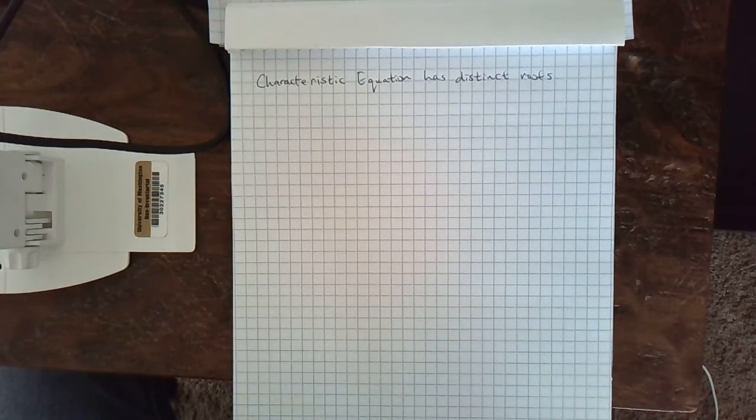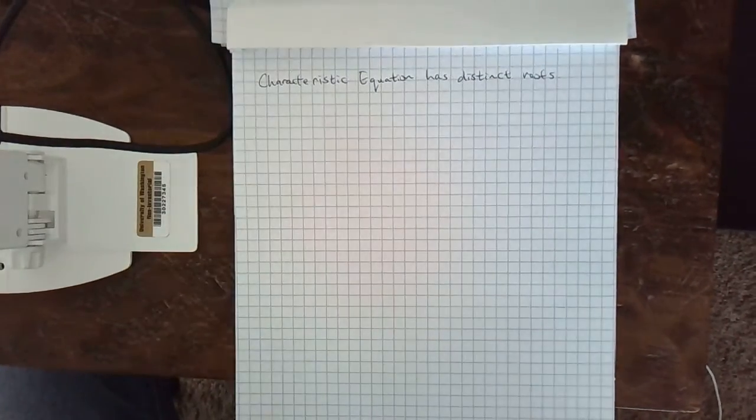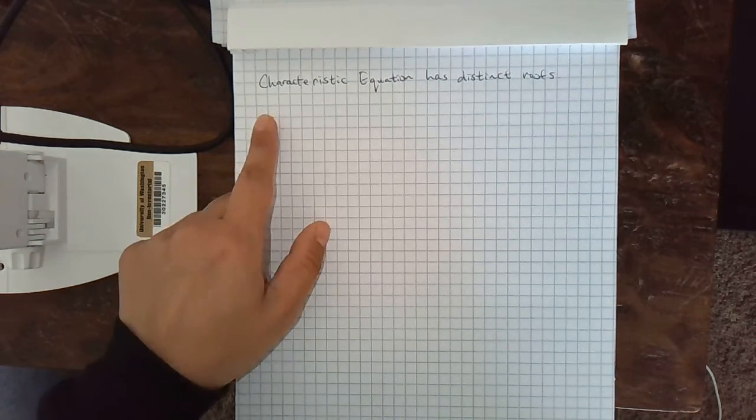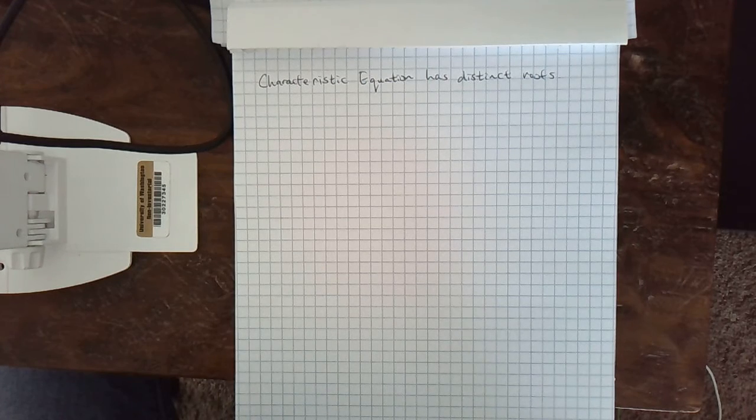So what we've done so far actually generalizes to a little bit more than what we've talked about. We've only talked about second order linear homogeneous differential equations with constant coefficients, but this actually extends to any order, as long as the roots of the characteristic equation are distinct. So I'm going to write a degree n characteristic equation.